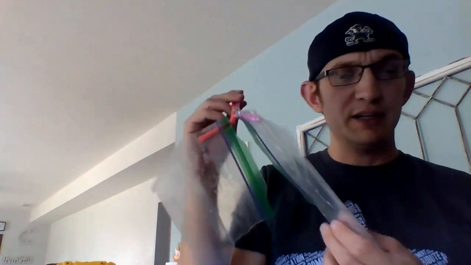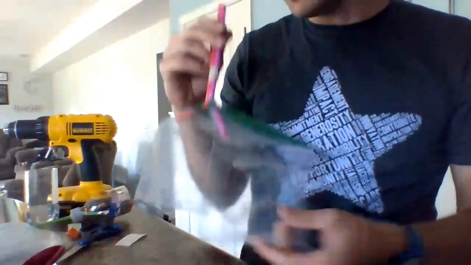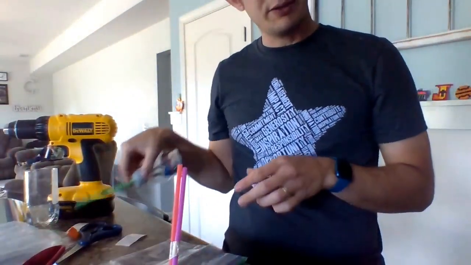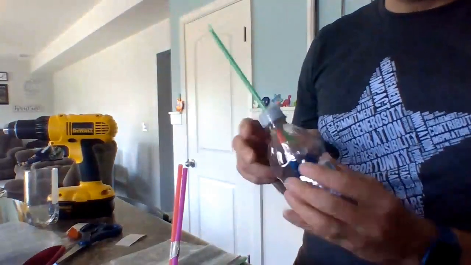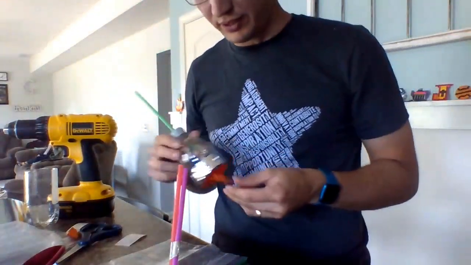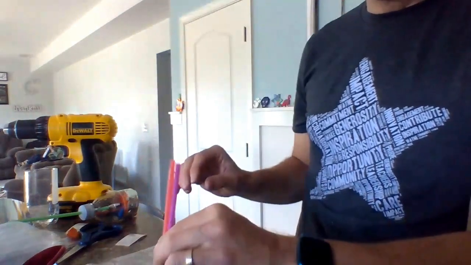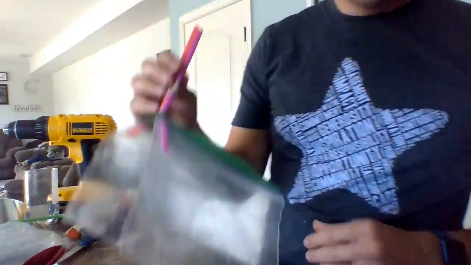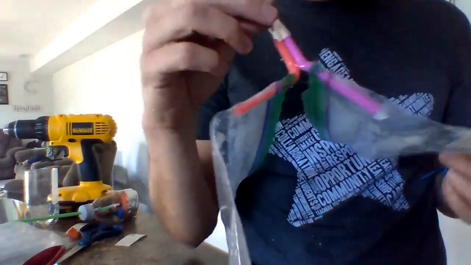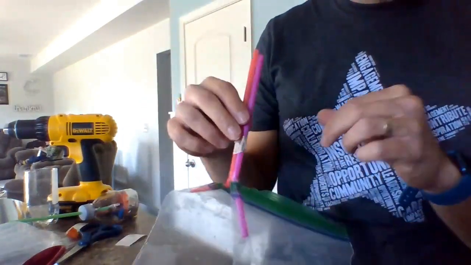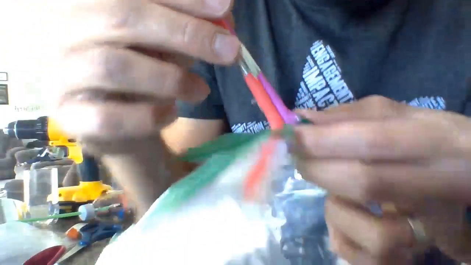So here I've created another model, not nearly as nice as my other one that I created a moment ago in the video. But if you don't have these materials readily available, what you can use is a couple of straws that I taped together. I took those straws and put them in the ends of a plastic bag and sealed it as tight as I could. I actually put some hot glue in there, if you notice very carefully.